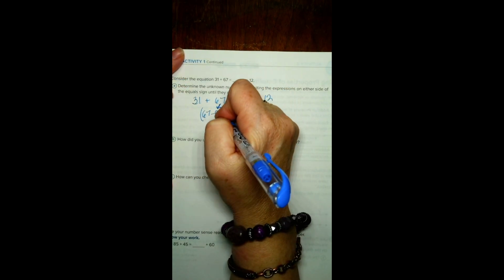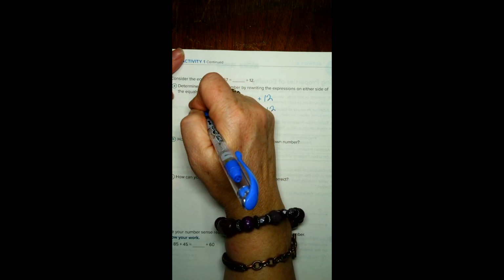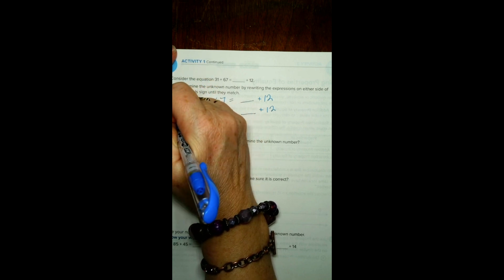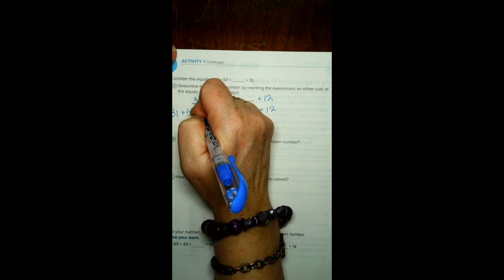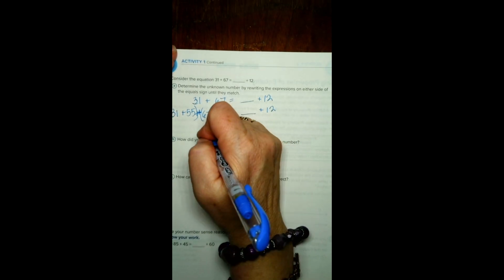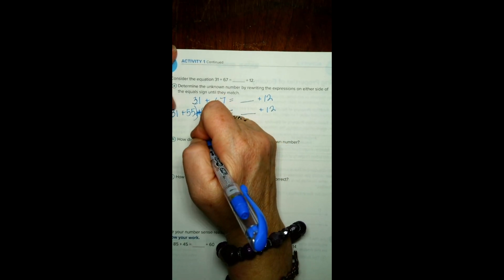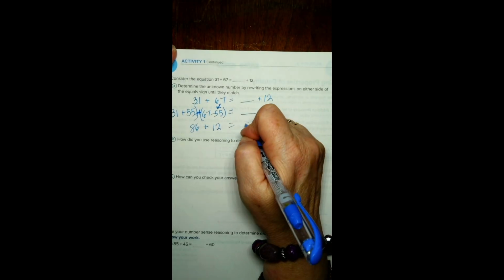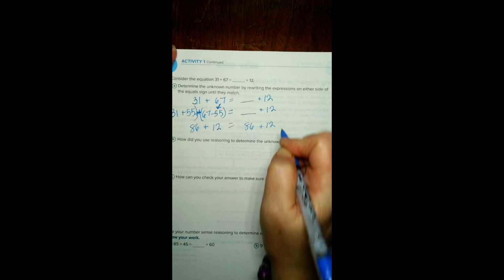But if I take 55 off of here, then I'm going to need it added onto here so that I'm not actually changing the value. So 31 plus 55 is 86. So this must be 86 plus 12. So the unknown number is 86. How did you use reasoning to determine the unknown number?